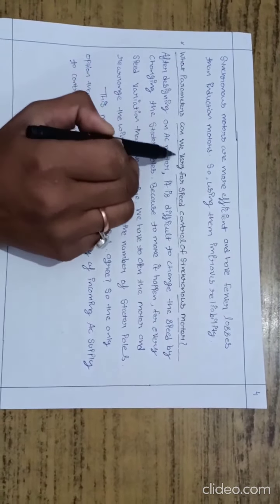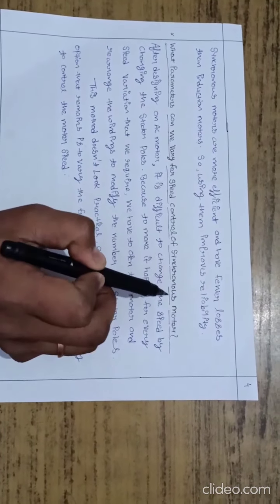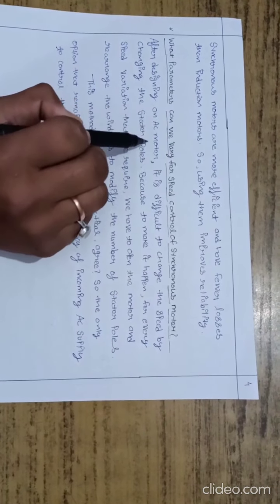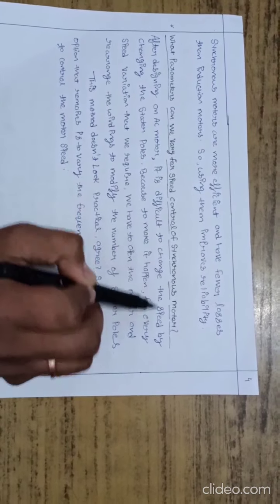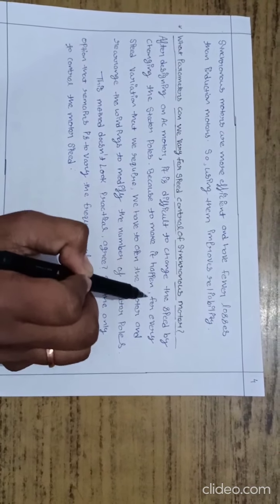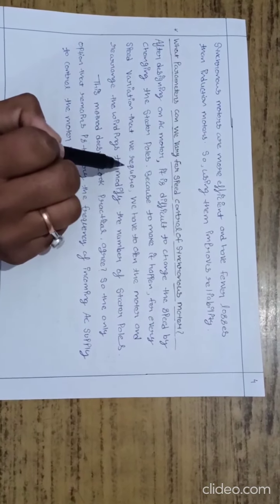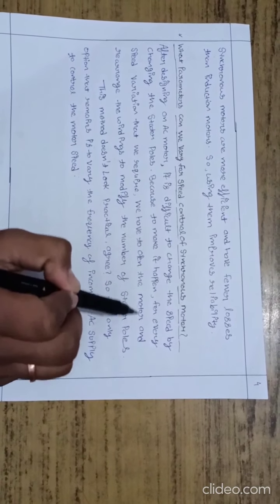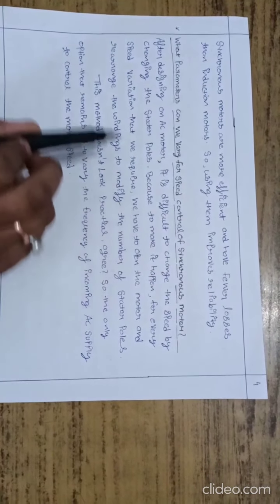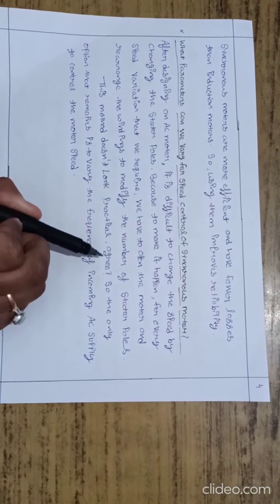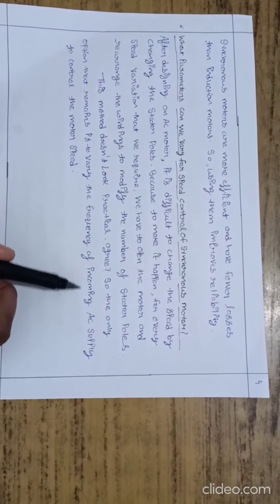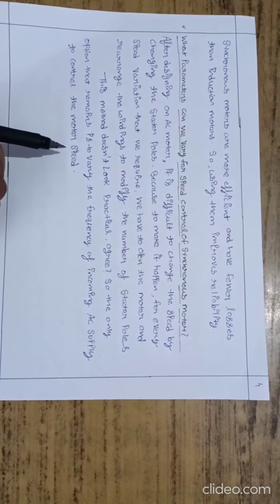What parameters can be varied for speed control of a synchronous motor? After designing an AC motor, it is difficult to change the speed by changing the stator poles, because for every speed variation that we require, we have to open the motor and rearrange the windings to modify the number of stator poles. This method doesn't look practical, so the only option that remains is to vary the frequency of the incoming AC supply to control the motor speed.